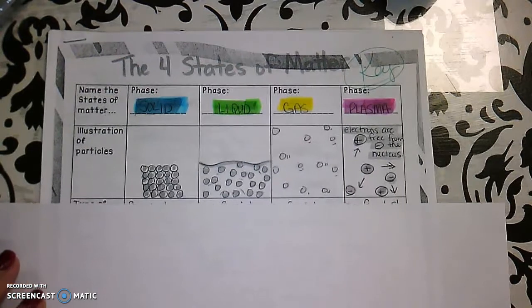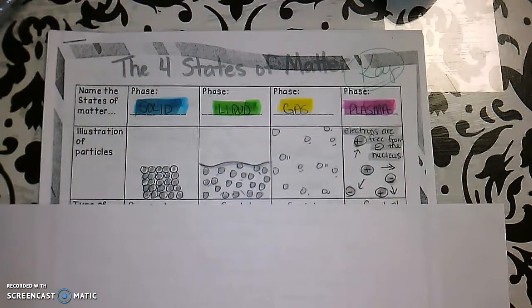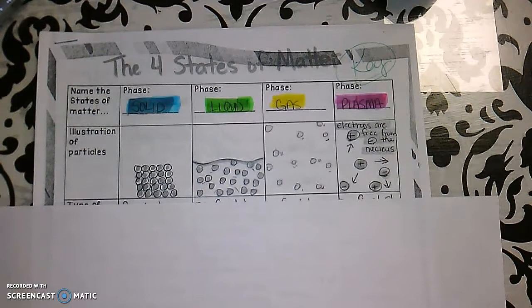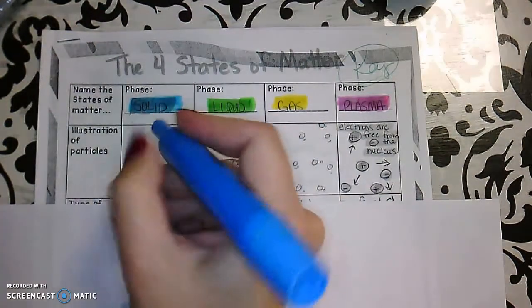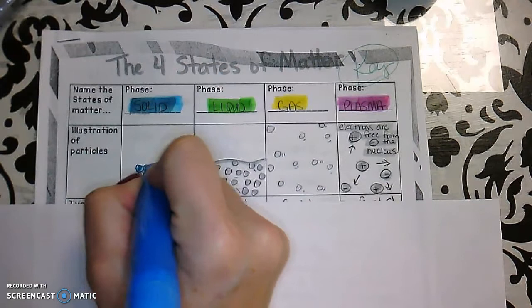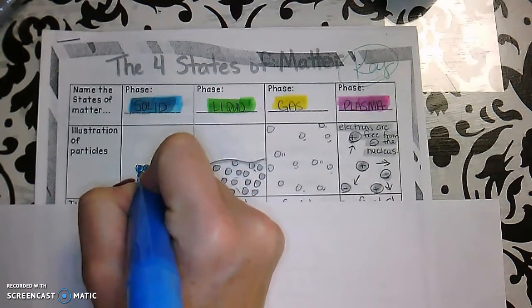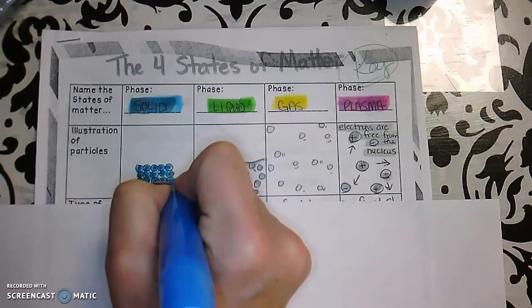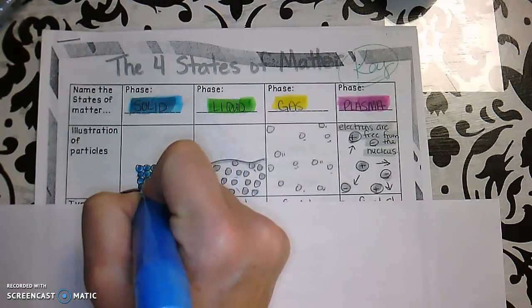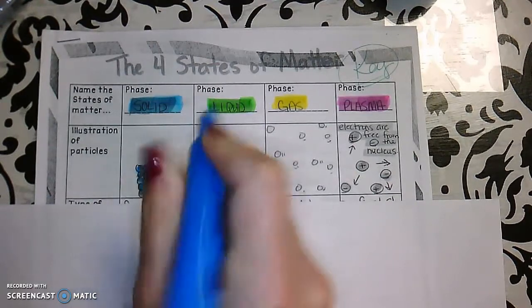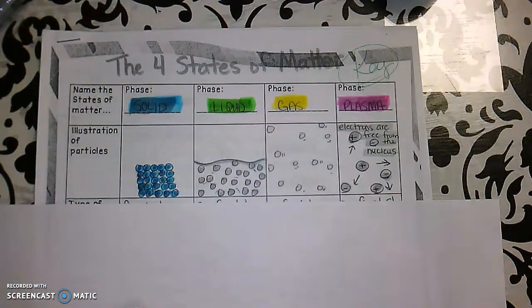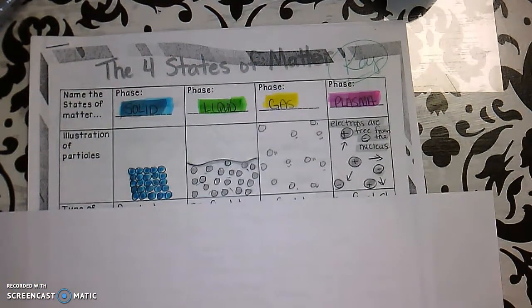So next we're going to have an illustration of each of these. Feel free to pause this video at any point as needed. So for our illustration of the solid, we want our particles to be very densely packed together, shoulder to shoulder, very tightly packed, and it is a rigid structure, so it's going to hold its shape. Notice it's not going to take the shape of the container that it's in, and we'll say that this box is the container that it's in.